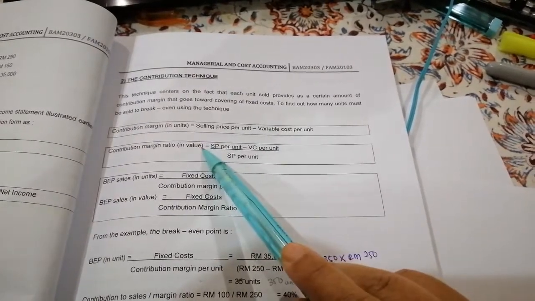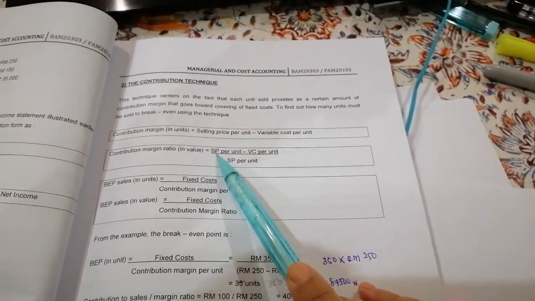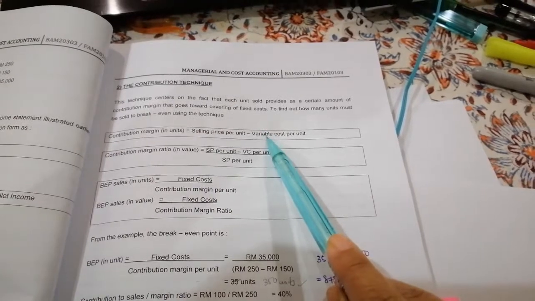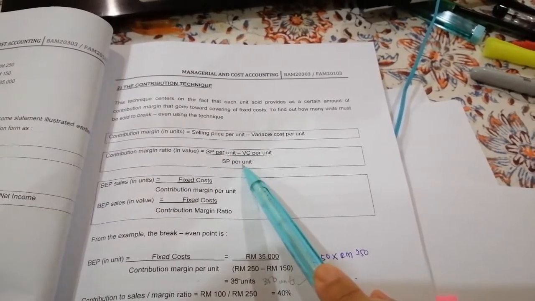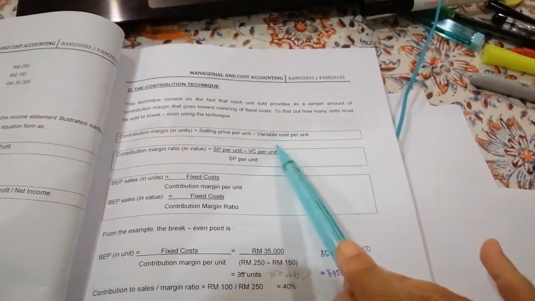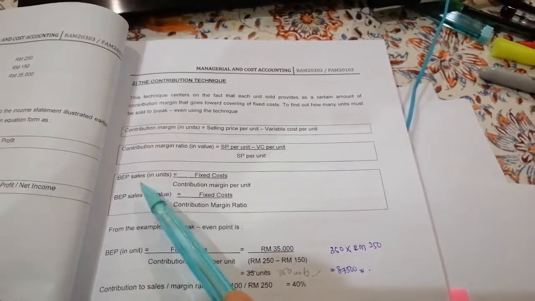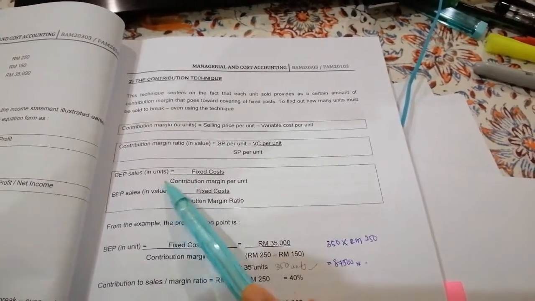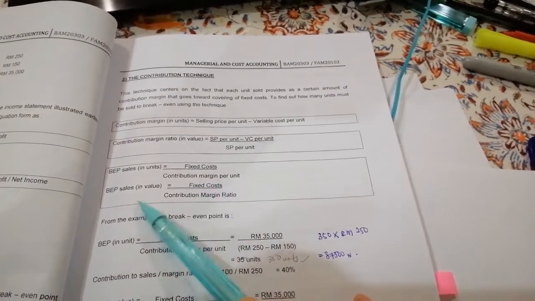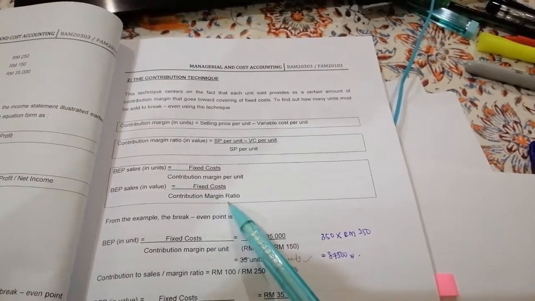For contribution margin ratio, you take the selling price per unit minus the variable cost per unit, but you divide by the selling price per unit. After you get this information, you transfer it into the equations for break-even point. For break-even point in units, it is the fixed cost divided by the contribution margin per unit. For break-even point in value, it is the fixed cost divided by the contribution margin ratio.